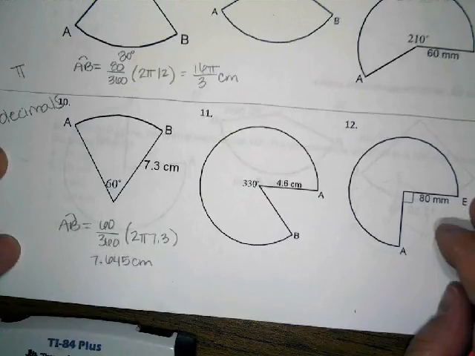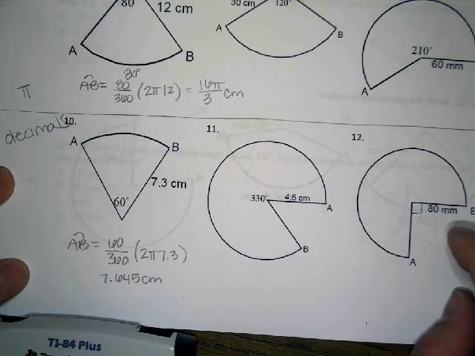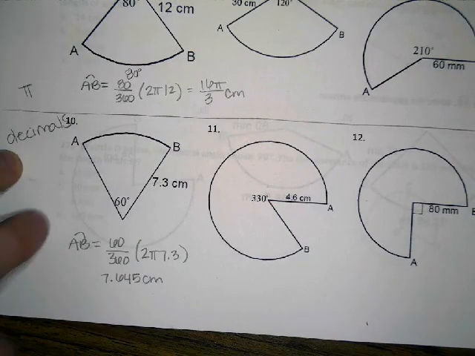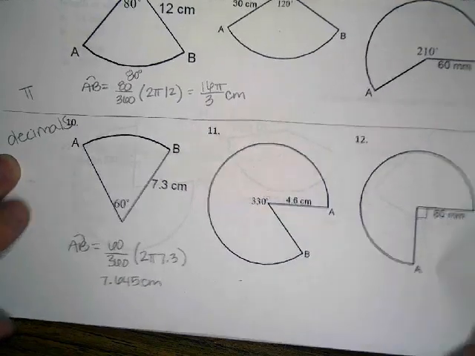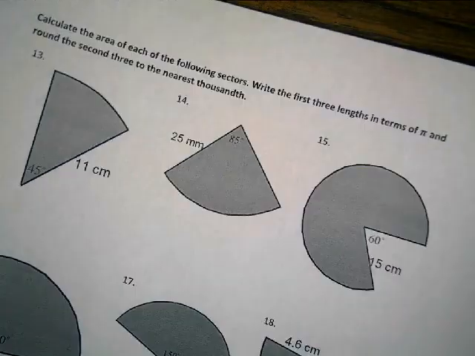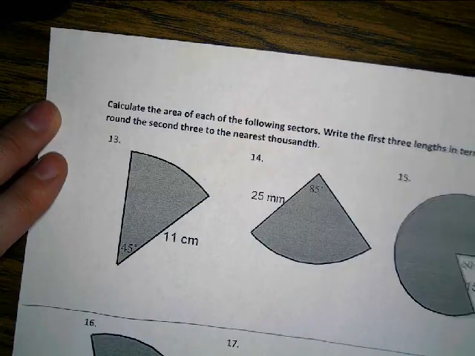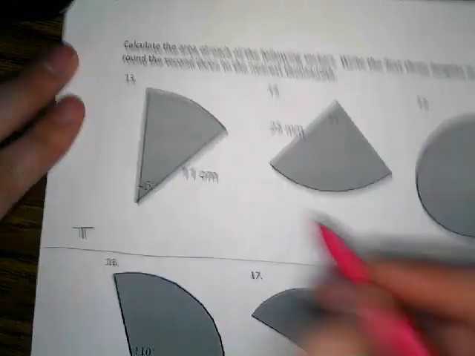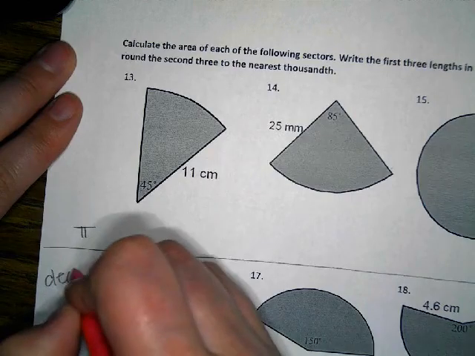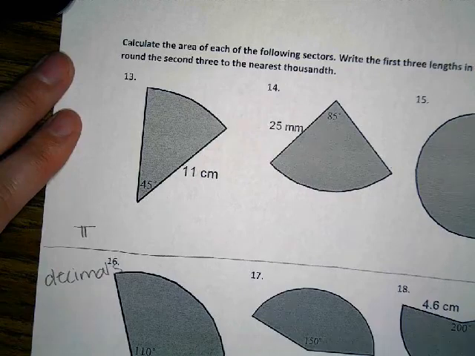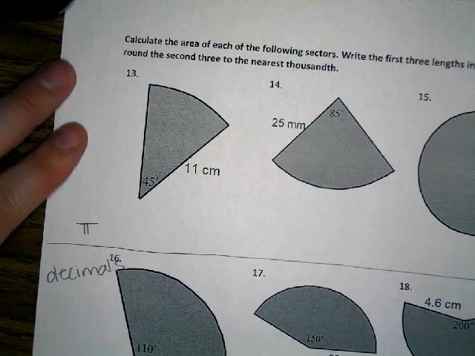Okay, so we're going to start with this part. 7 through 12 is arc length, and then 13 through 18 is sector area. And they do the same thing where the first 3 they want you to do with pi, and the second 3 they want you to do with decimals. So right now we're going to work up to number 18, and then we're going to pause because they change how they want you to do it with the instructions.